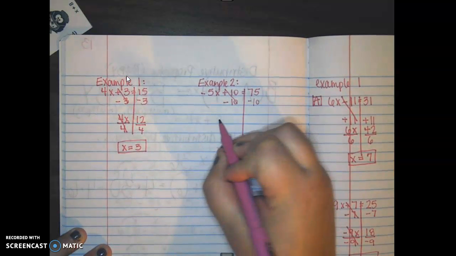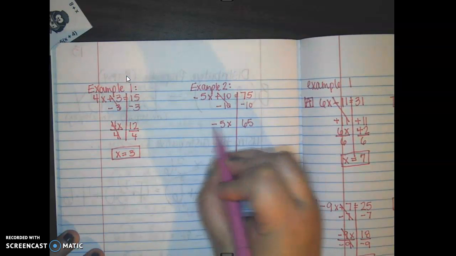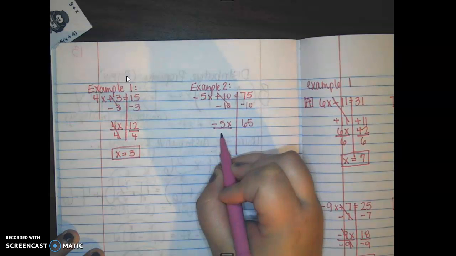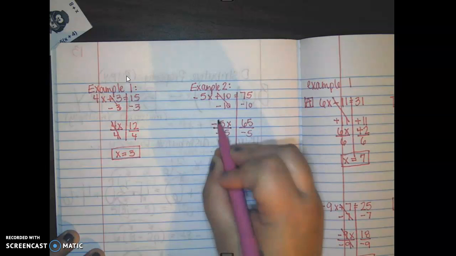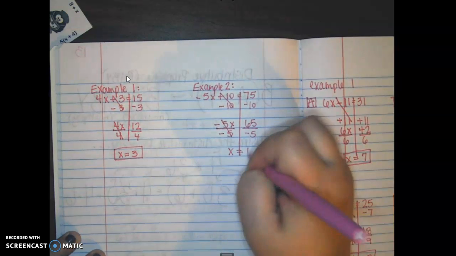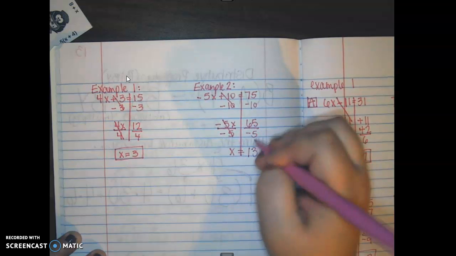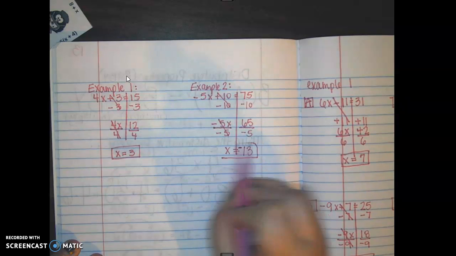This leaves me with negative 5x. This leaves me with 65. That's multiplication, so the inverse is to divide by negative 5. These cancel. Positive divided by negative is a negative, so negative 13 is my correct answer.